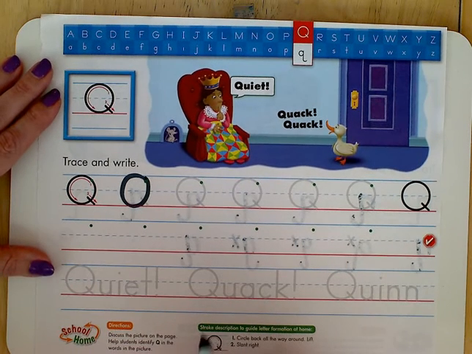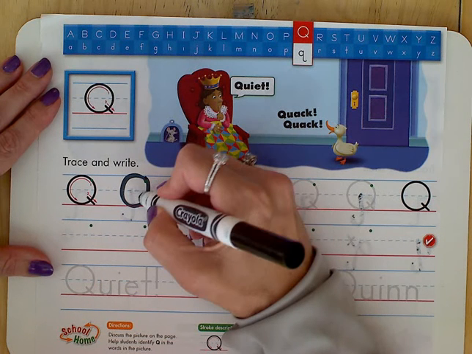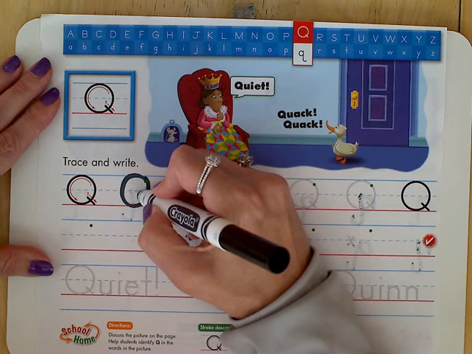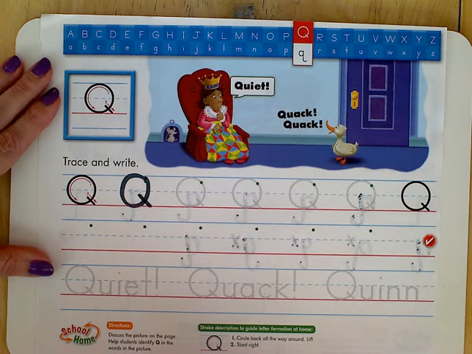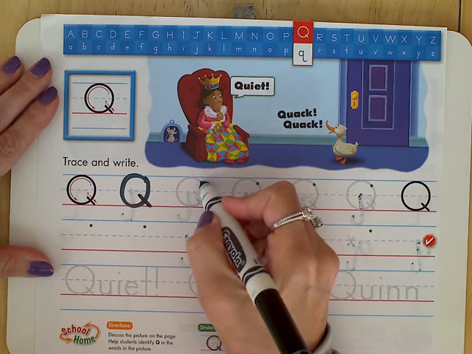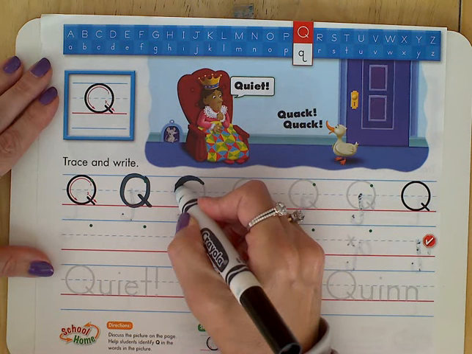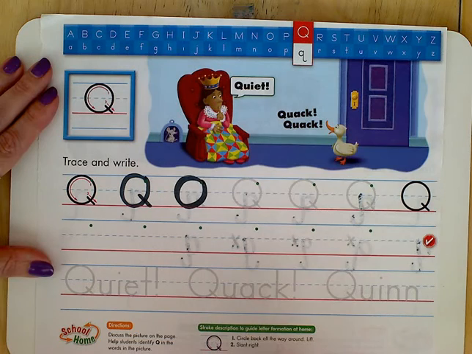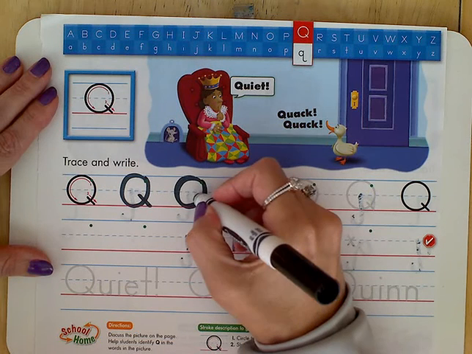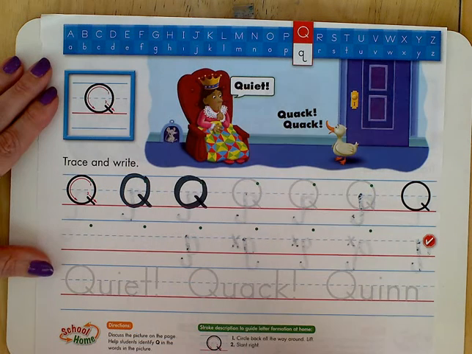Now, once you have your O, we need to make it into a Q. And the way we do that is we go inside that O and make a line that comes right out. Almost makes a little X there. So let's try again. Start at the green dot, go around, make that O very nicely, pick up that pencil, come inside, and make your line.